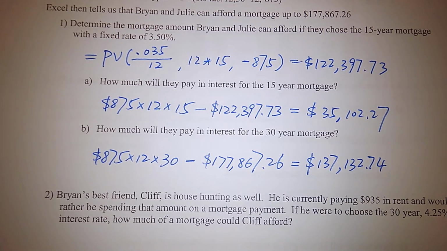But it really depends, because not everyone can pay that amount of money for a 15-year option. Even though the time is shorter for the 15-year option, each month you have to pay more. So a lot of people can only afford a 30-year option. But it depends on the person.